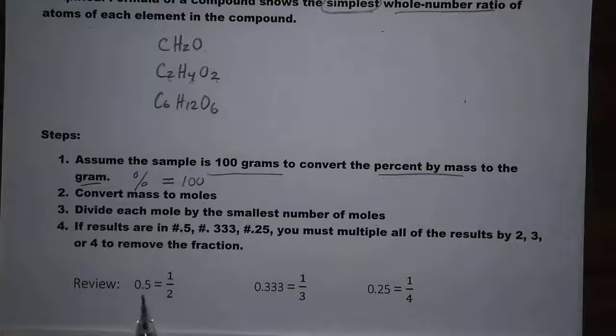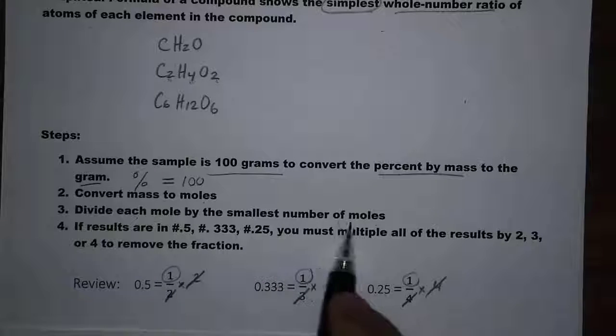How does that work? 0.5 is equal to 1/2. So if you multiply that by 2, notice how the 2 cancels out, and you get that number. And we have 0.33 that gives us 1/3. So multiply by 3, this simplifies to 1, giving us that. Notice how the 3 cancels out. Then we have 0.25, that's equal to 1/4, and we multiply that by 4. Notice how the 4 cancels out, giving us that number. And we will multiply this to all of the ratios between moles.